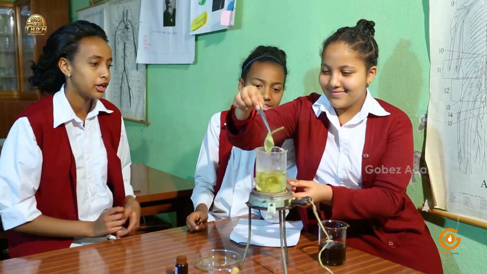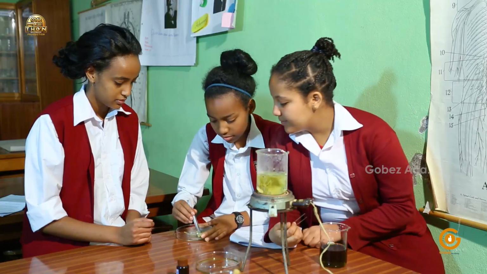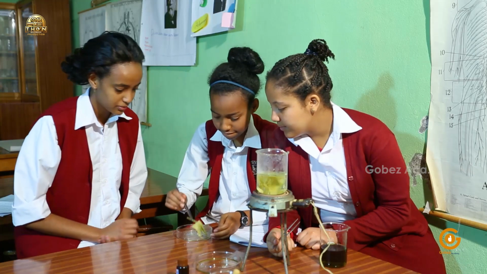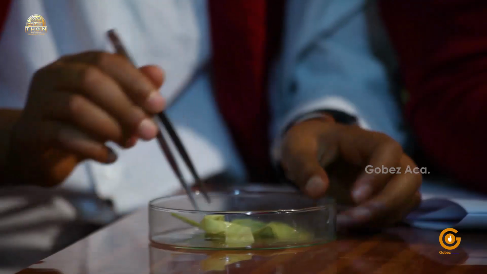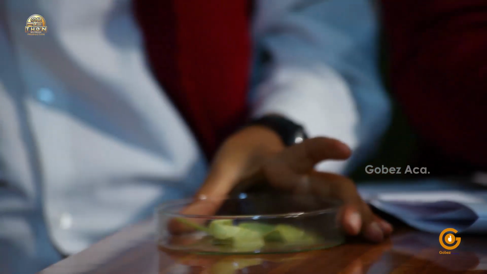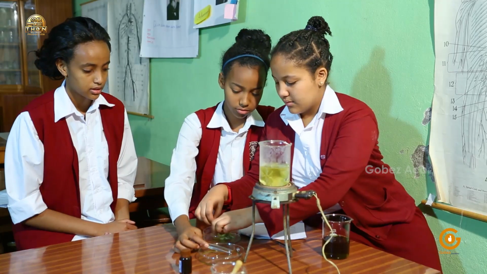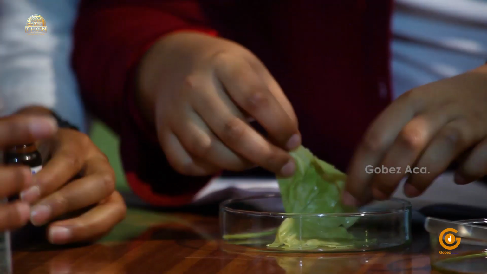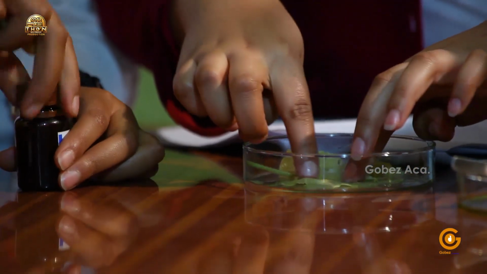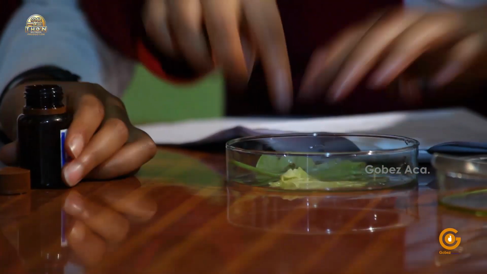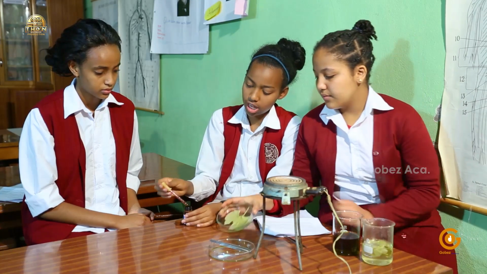Be careful. Let's add 2 drops of iodine.